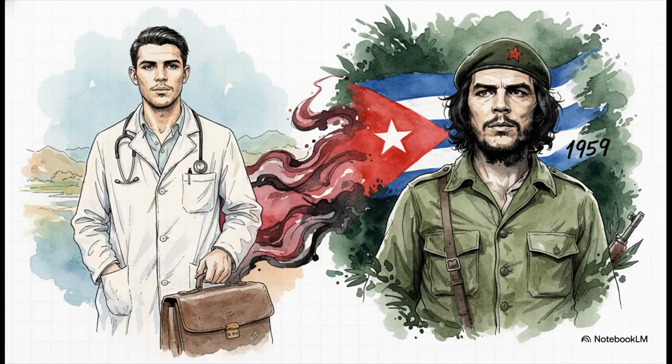Okay, a quick history refresh. Before the t-shirt, there was the man, Ernesto Che Guevara. He was an Argentine doctor, an idealist who joins up with Fidel Castro to overthrow the government in Cuba back in '59. To many, he became the ultimate symbol of that revolution.